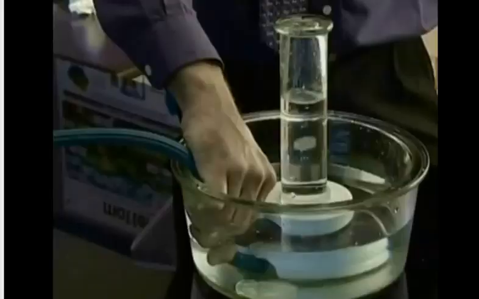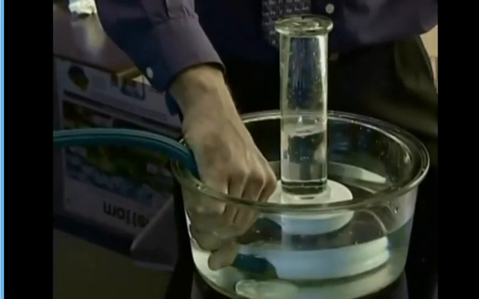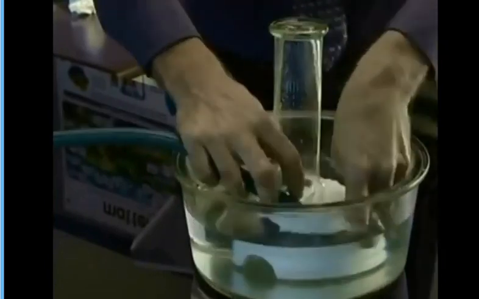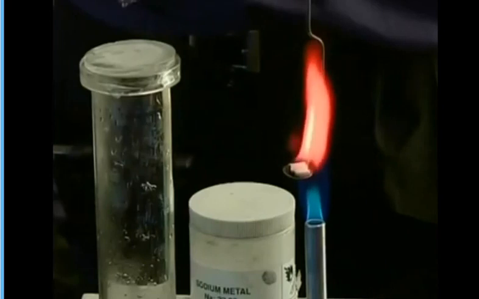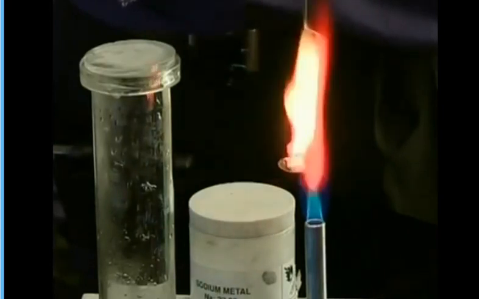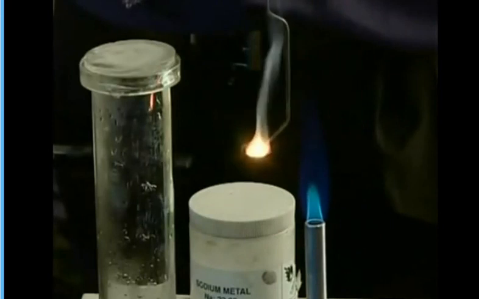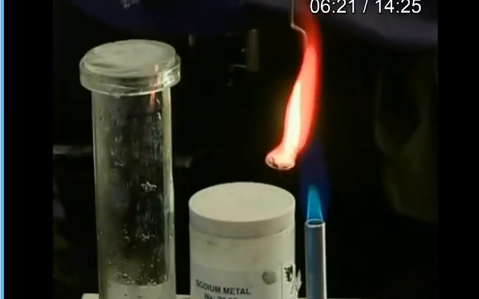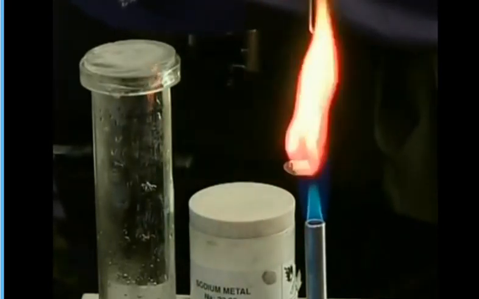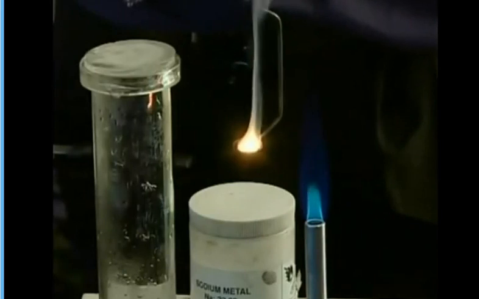Okay, let us now look at the reactions of these metals with oxygen, right? We remember she was using sodium metal in this experiment. That is how the sodium reacts with oxygen, okay? If you heat sodium in air, I'm sure you saw the flame. Look at the flame that is being produced when you heat sodium in air, right?